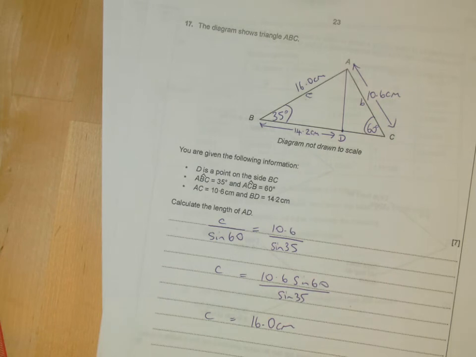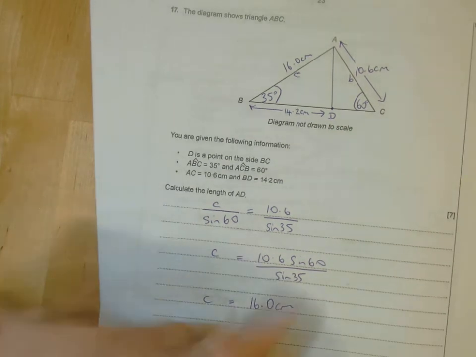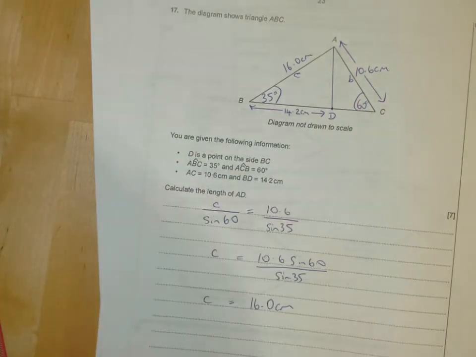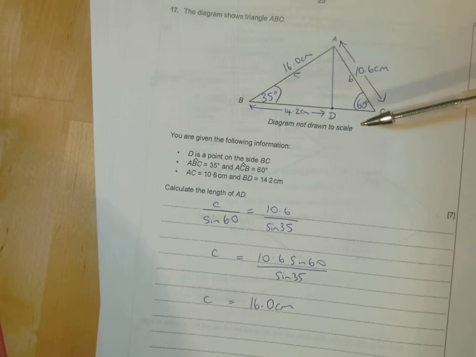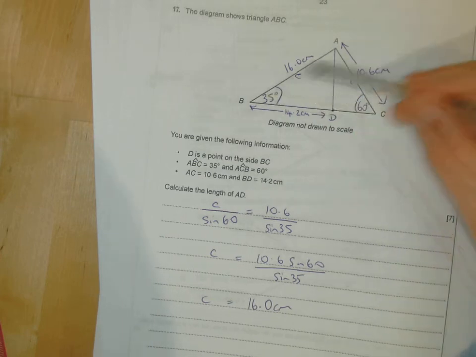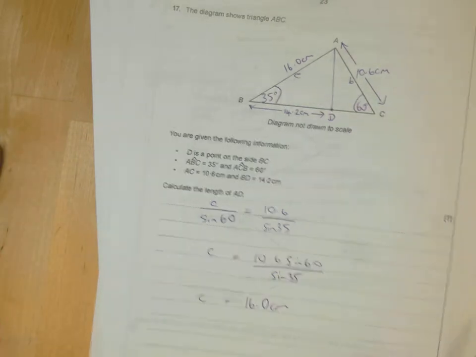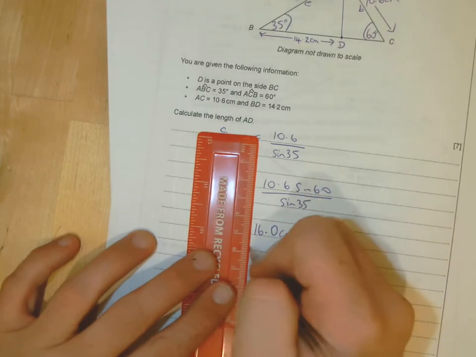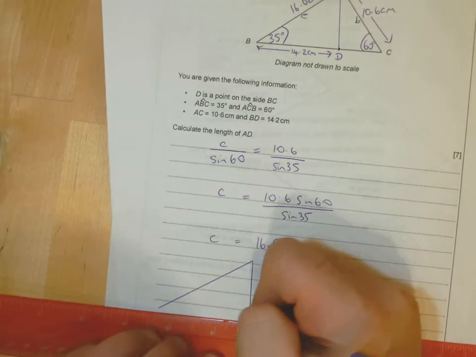Now that we've used the sine rule, we can go ahead and work out AD. With AD we can use the cosine rule, because we've got two sides and the angle in between. If I focus on this triangle, it might be clearer to draw it out again, just the sides that we want.